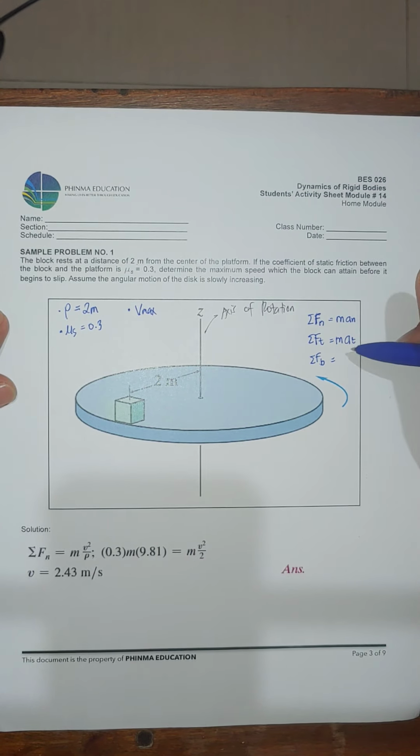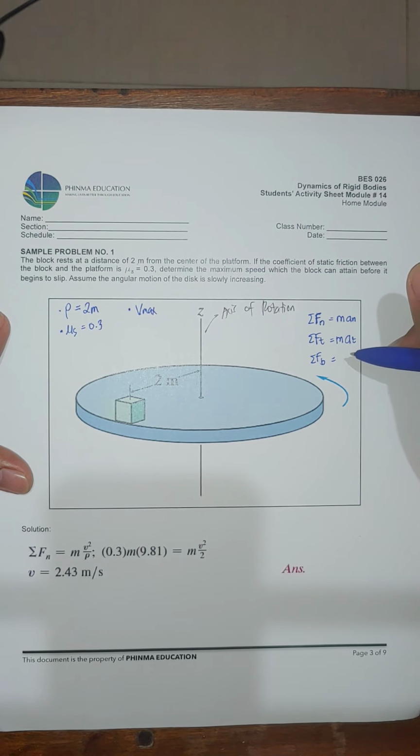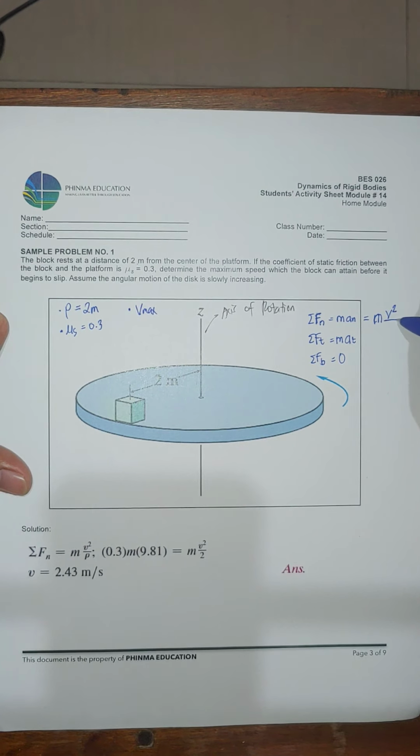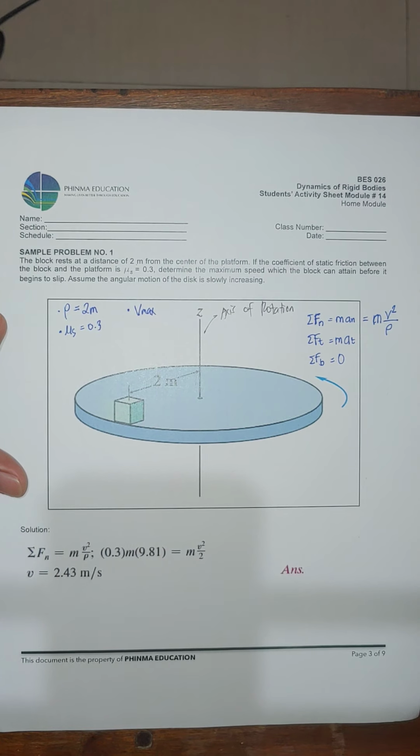For the binormal component, it is also mass times acceleration, but since there is no acceleration along the binormal component, that is just equal to 0. The normal component of the acceleration, if you remember, is equal to the square of the velocity of the particle over the radius of curvature. We apply this normal acceleration the same as in our previous example.